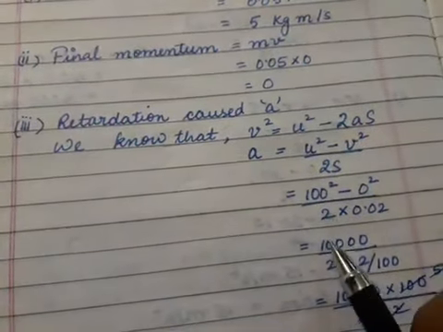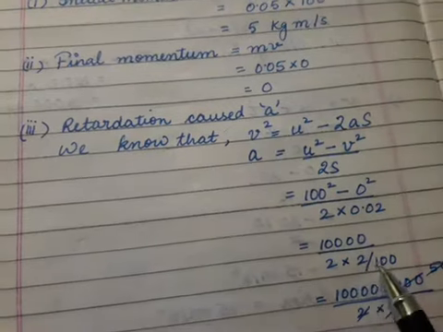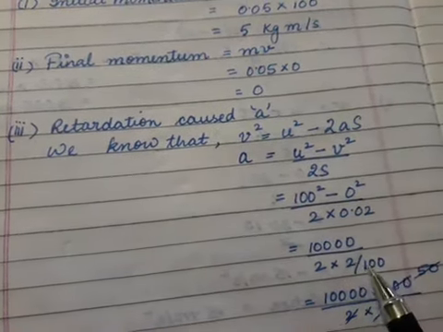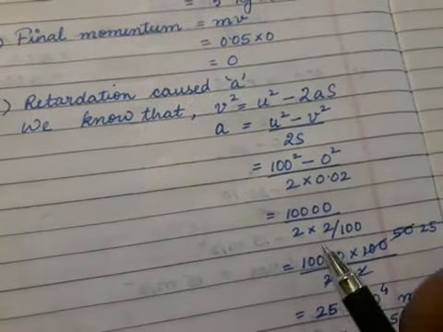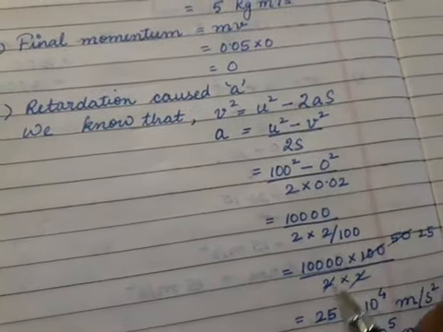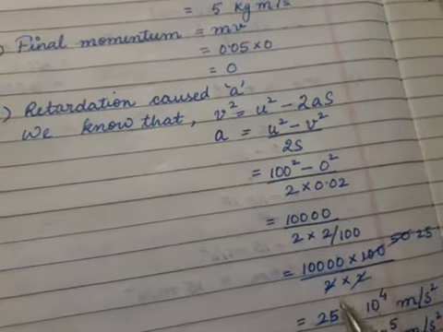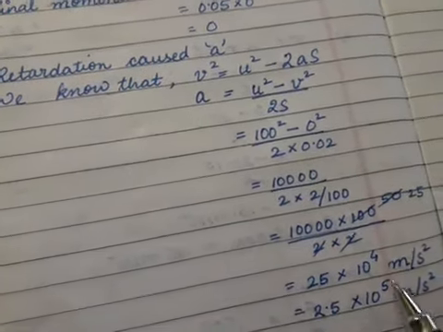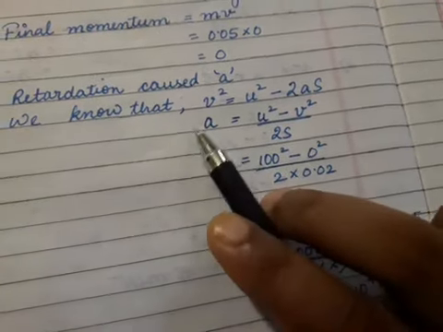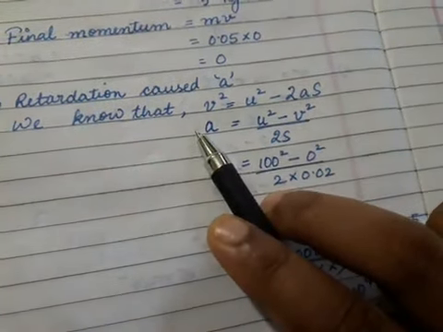This 100 square will become 10,000. Now this 100 is in the denominator, so it will move up. Clear? Then you can cancel it. 2 50s are 100 and 2 25s are 50. So 25 into 10 to the power 4, or 2.5 into 10 to the power 5 meter per second square, is my value for retardation.